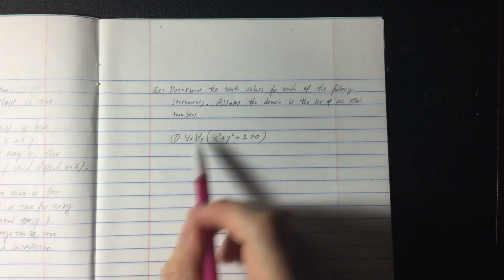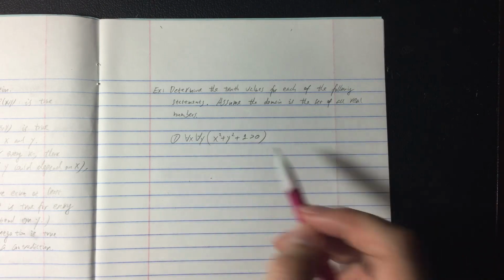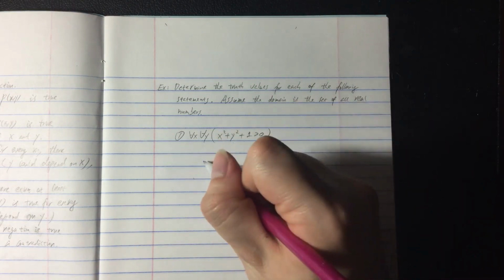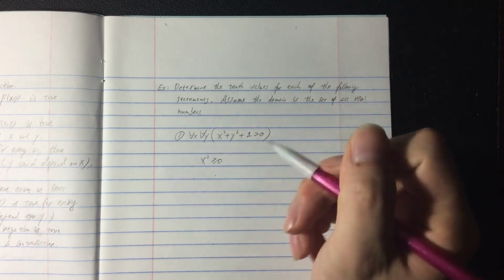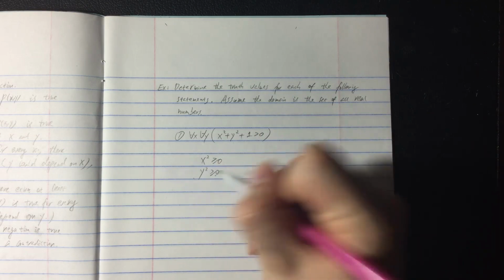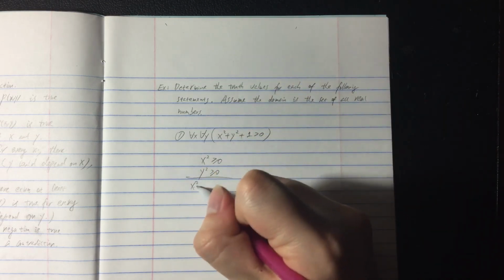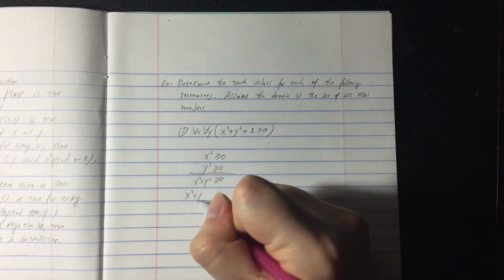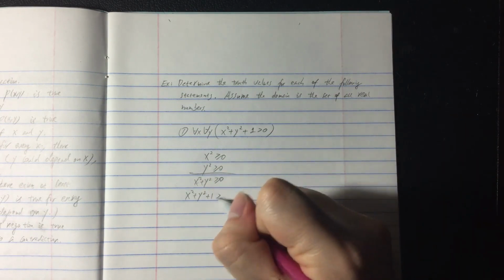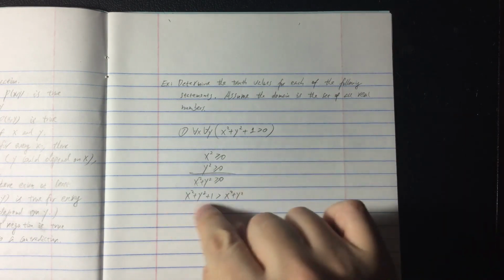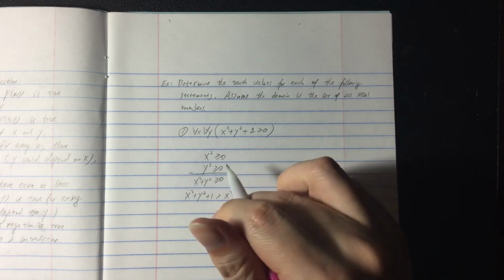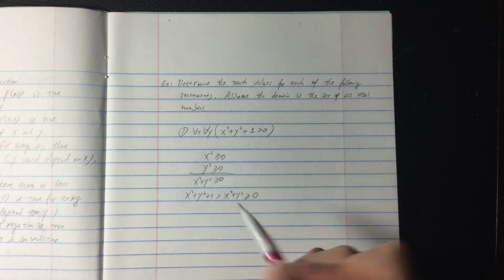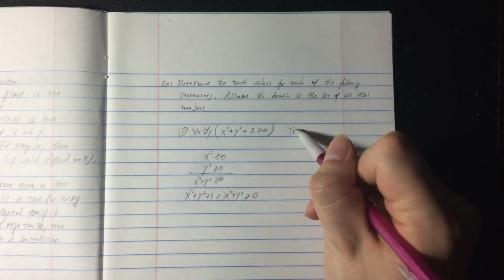If this statement is true for every x and every y, then it will be true. We know that for every x, x squared is always greater than or equal to 0. Y squared is always greater than or equal to 0. So x squared plus y squared is always greater than or equal to 0. When I add 1, that's even larger than x squared plus y squared itself. And since x squared plus y squared is greater than or equal to 0, then x squared plus y squared plus 1 is greater than 0. So this is true.